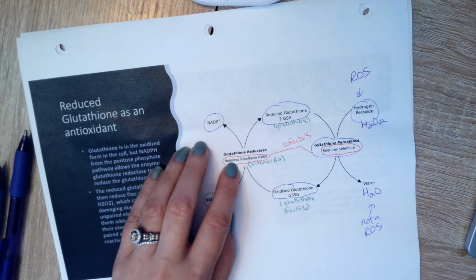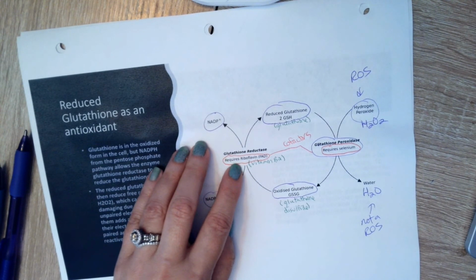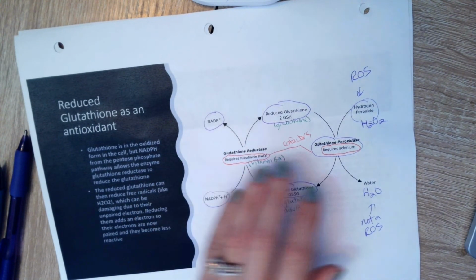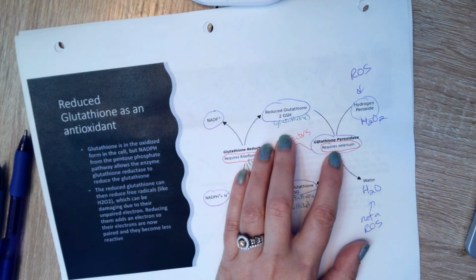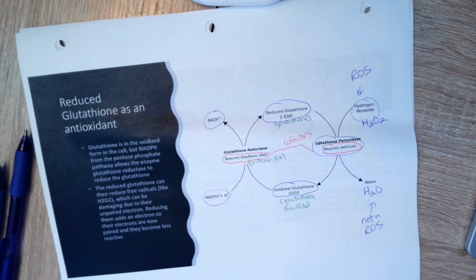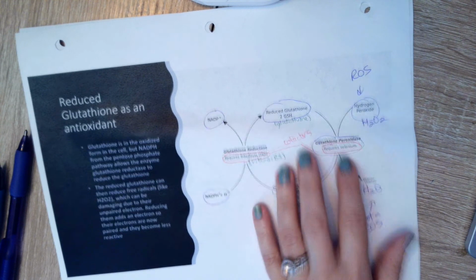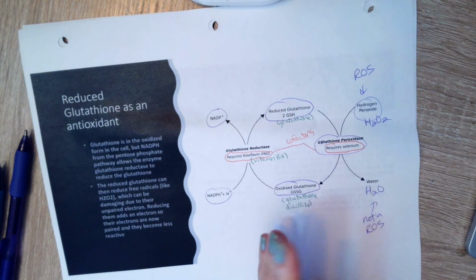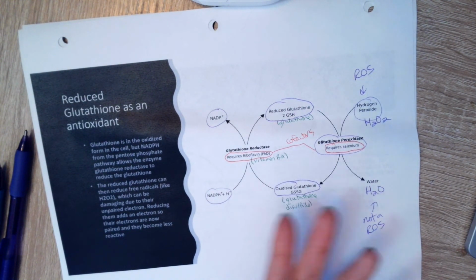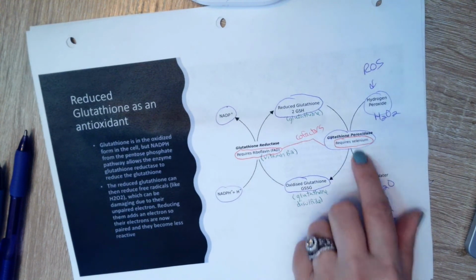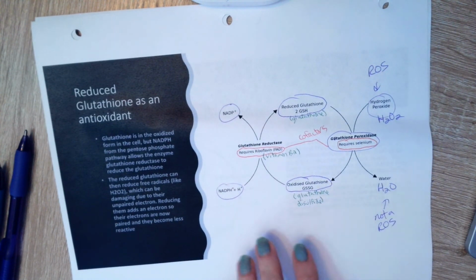In the case of the reductase, it's riboflavin, which is vitamin B2. And in the case of the peroxidase, it's selenium, which is a mineral that you can find in nuts primarily, or fish. So if you eat those things, you get selenium, or in a vitamin, you can get that too.